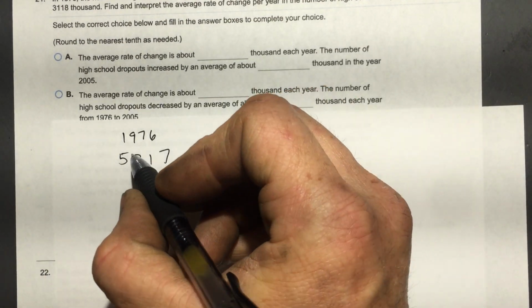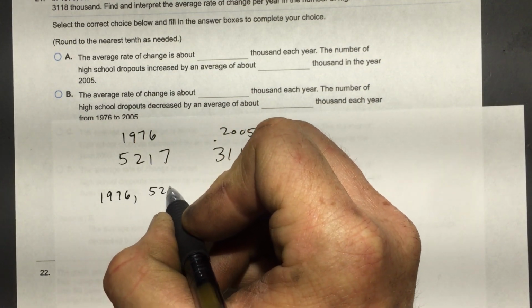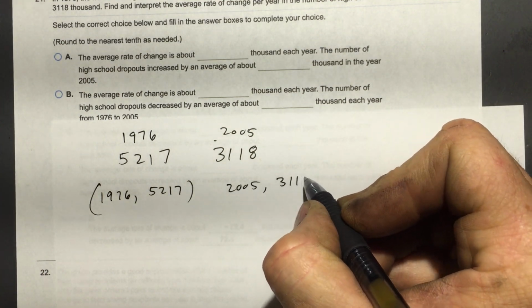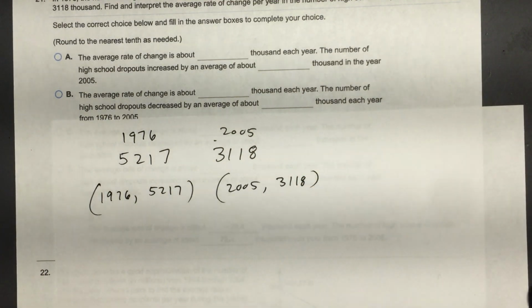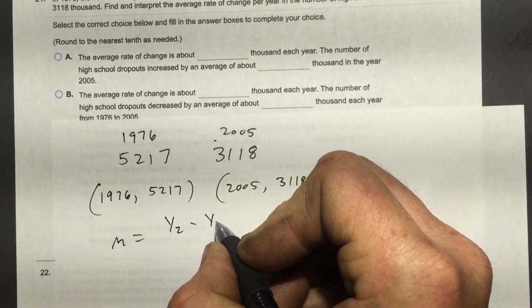So what you can do is we could just say these are points. We could say 1976 is 5,217, and we could say 2005 was 3,118. And we just use these points and find the slope. So if I find the slope, here's a slope formula.